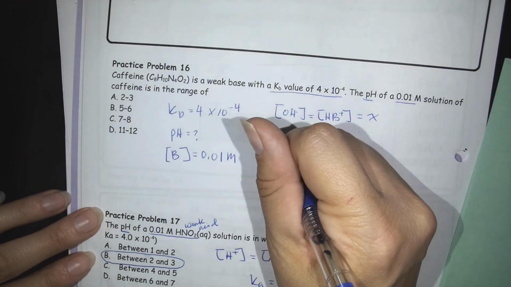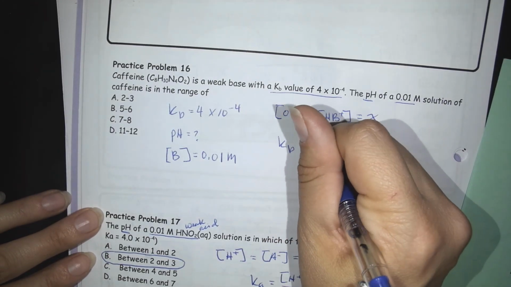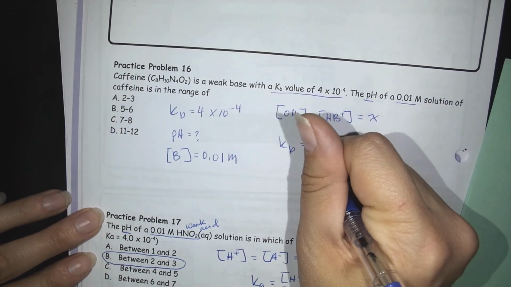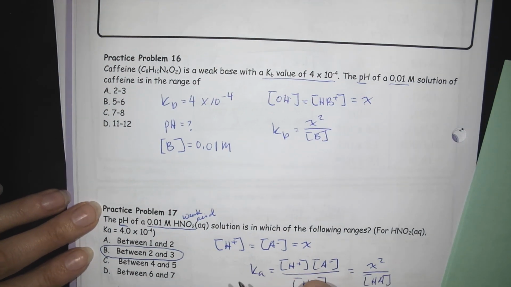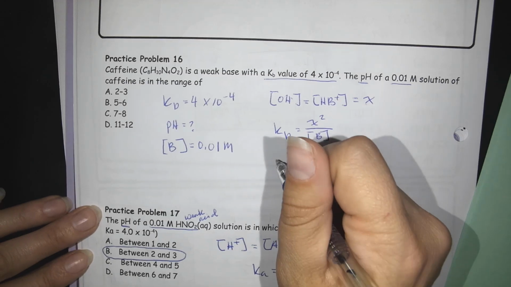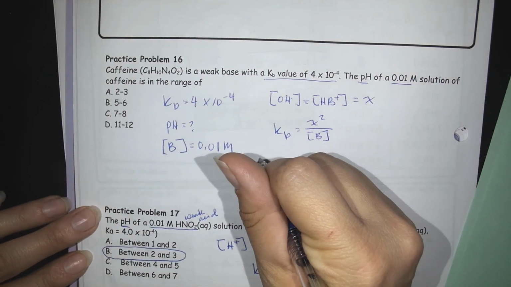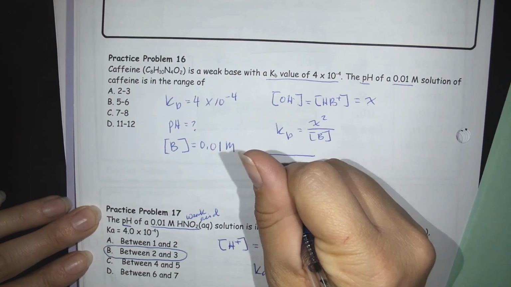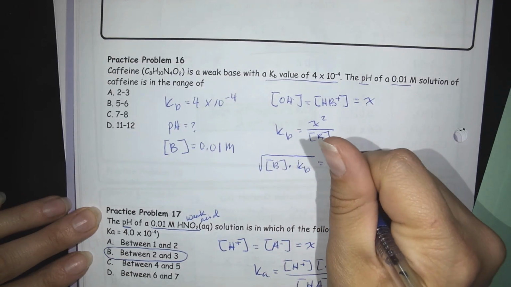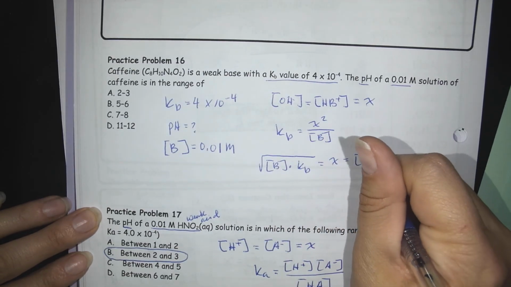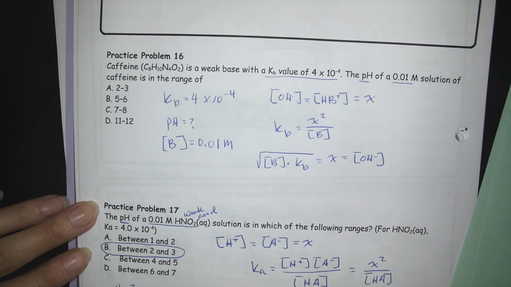Since we've replaced that with x, Kb is equal to x squared over the concentration of this base. And we can rearrange and solve for x. If we take the square root of the concentration of the base times Kb, that equals x, which is the concentration of hydroxide.